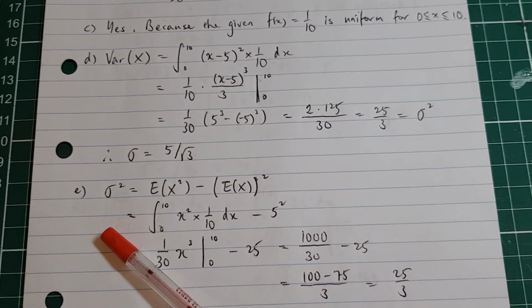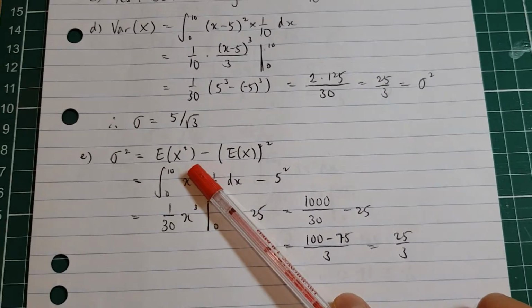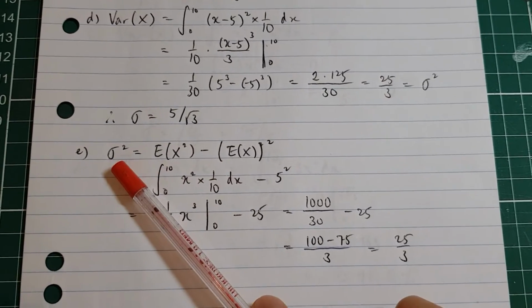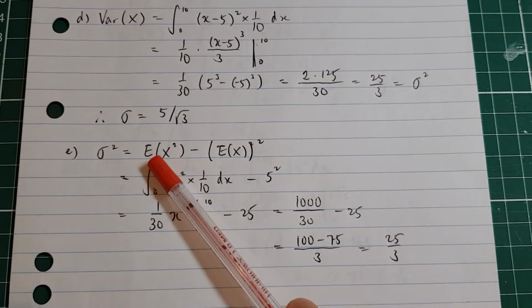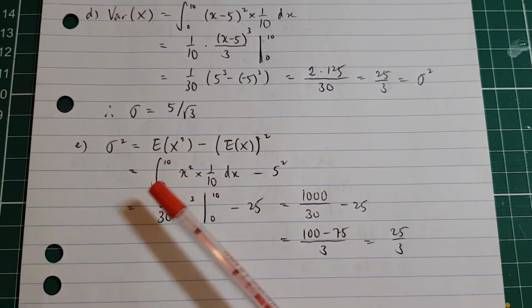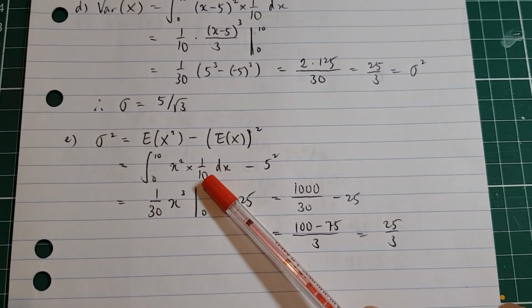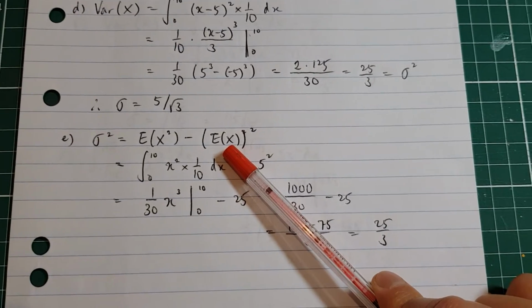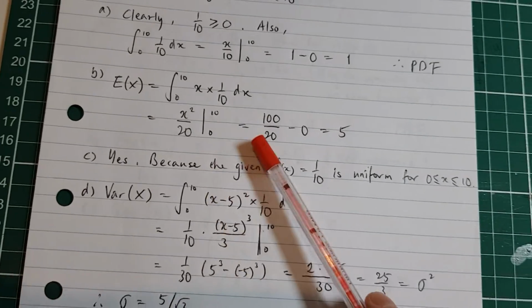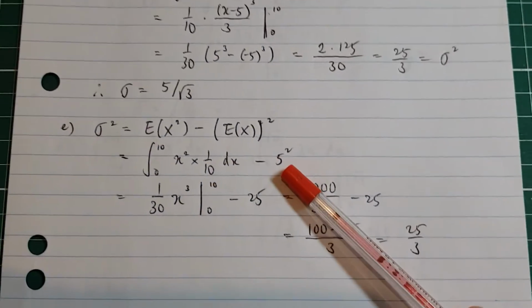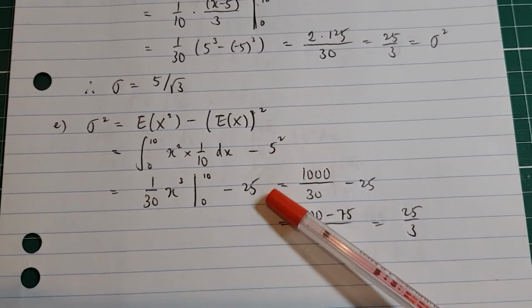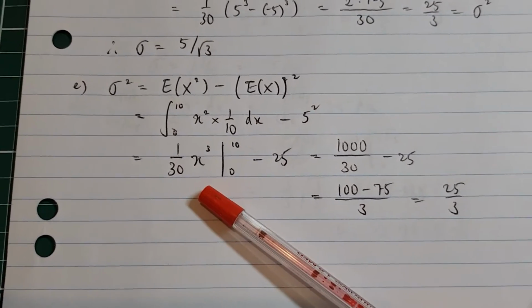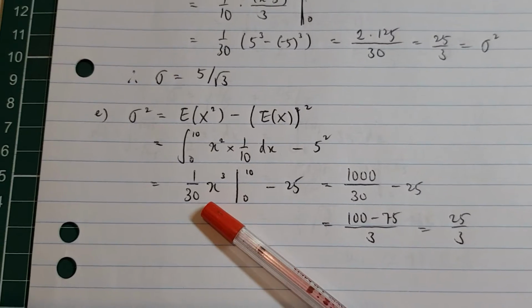Okay, now part E: now use this more practical formula for the variance. E of x squared is the integral of x squared times the frequency function, and take away E of x, the expected value from part B, which was 5, squared. So we just substitute 5 straight away to get the 25 there, and get the first term integrated and evaluated.